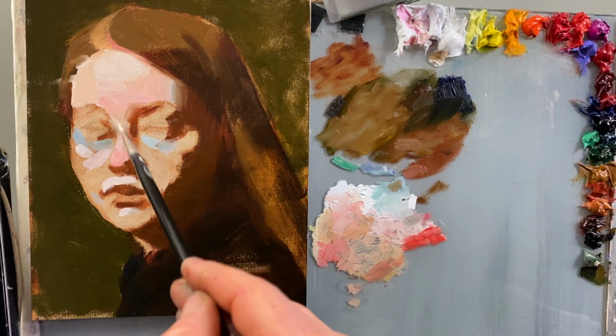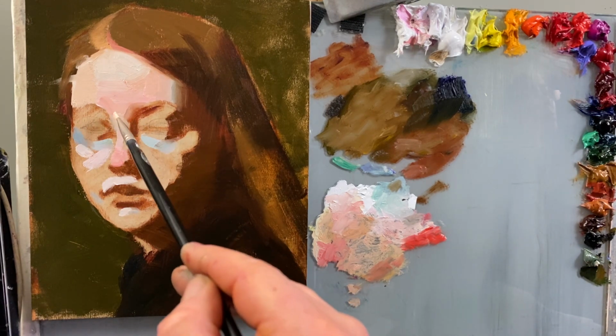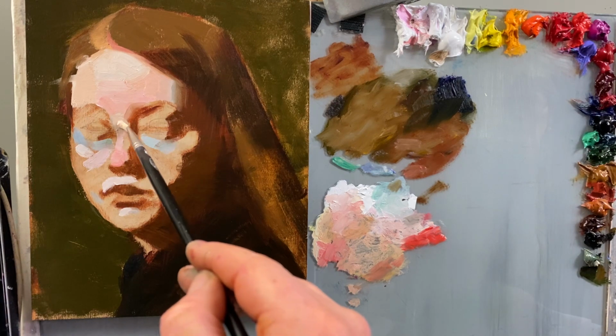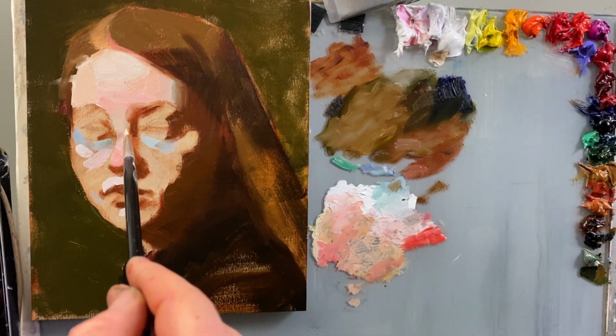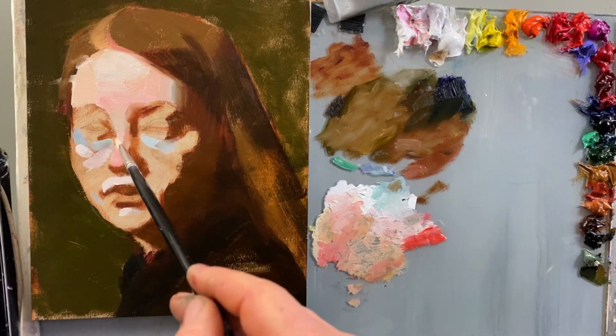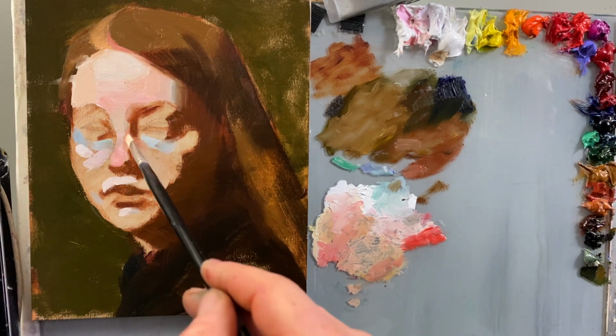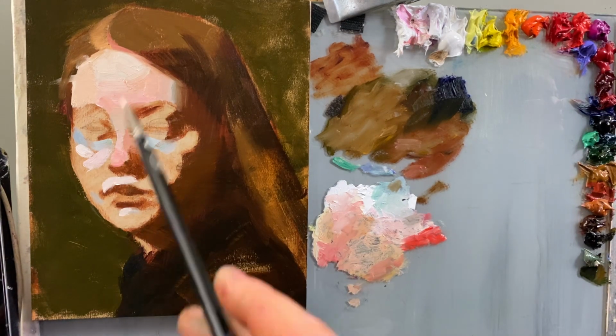So that's why the coloration of red is more visible on the softer part of the nose than the harder, bony part of the nose. And then the side plane of the nose gets warmer in preparation of dropping through the shadow and washing away that side plane shadow.